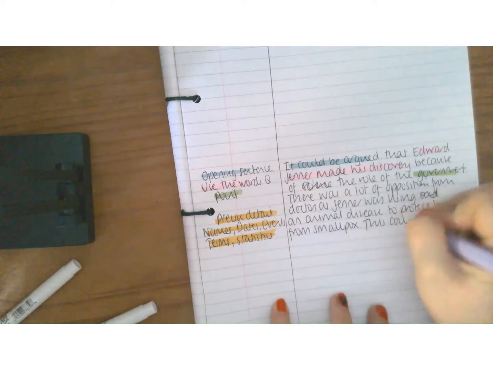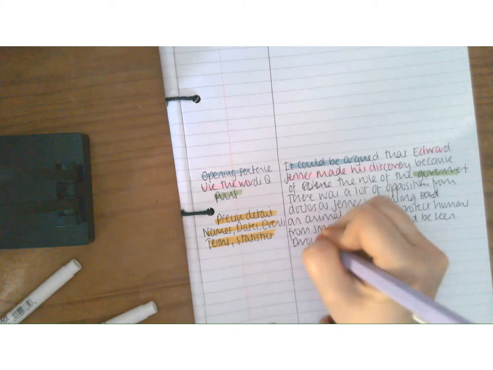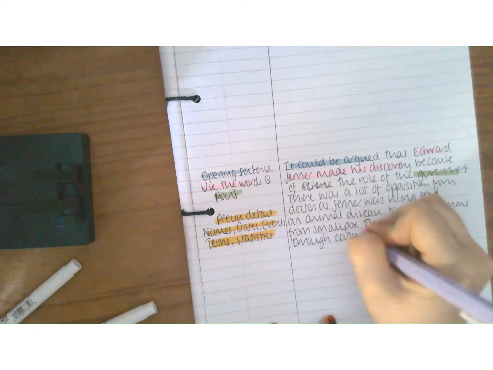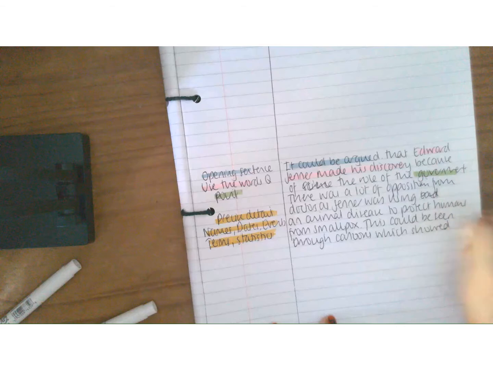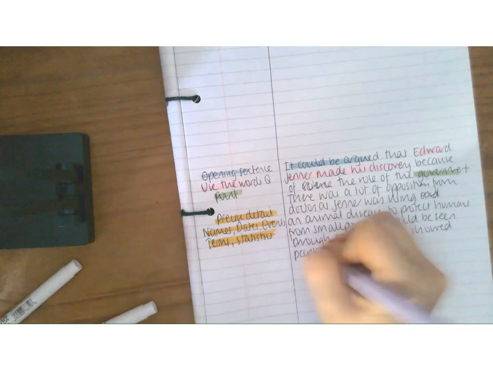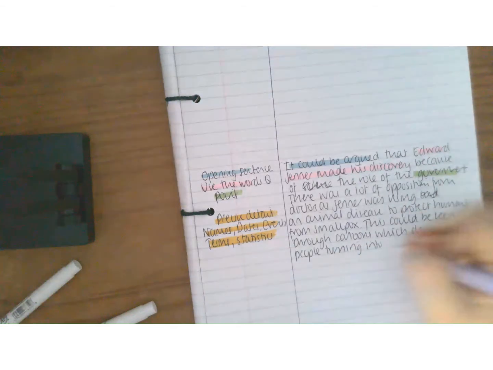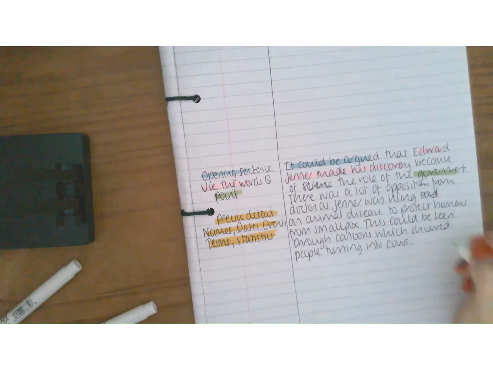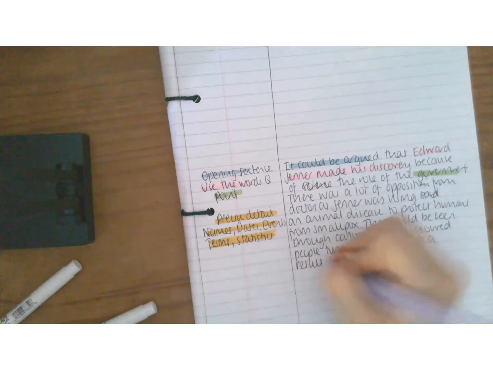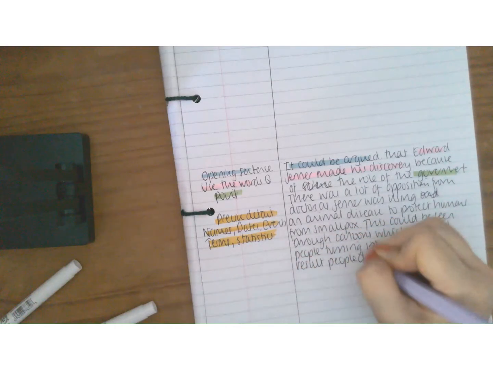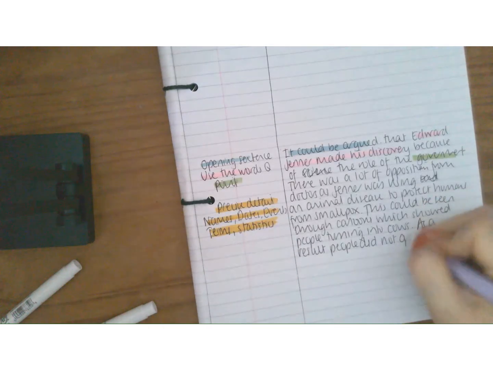This could be seen through cartoons which showed people turning into cows. As a result, people did not get the vaccine.